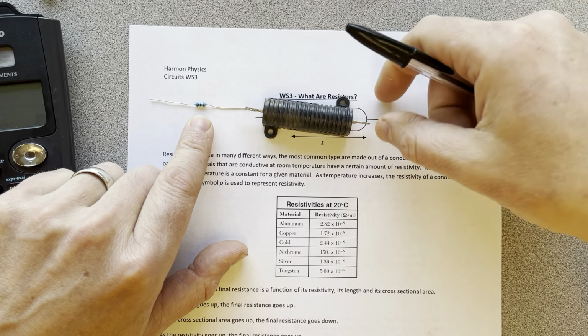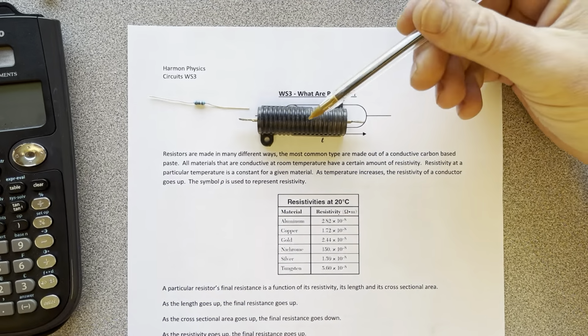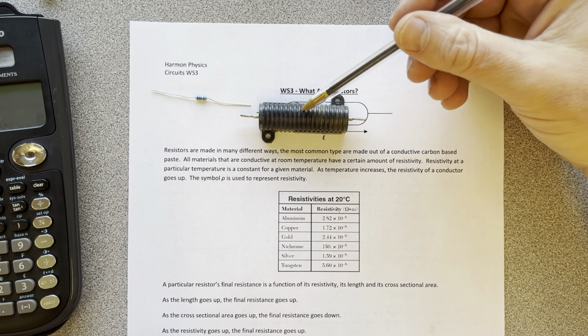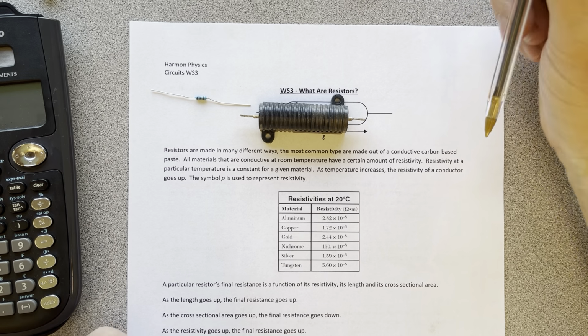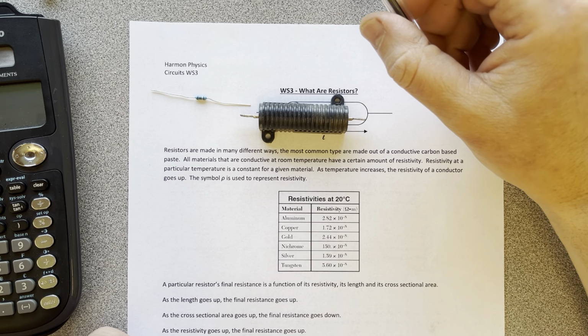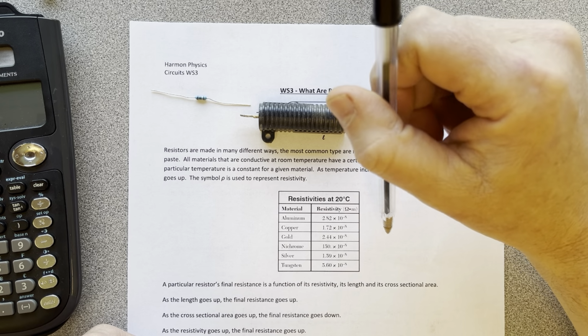This one here can dissipate, let's see, I saw it on here earlier, 50 watts, meaning it can handle a lot of current before it burns up. Put too much current through a small resistor and you can burn it up. It gets too hot and it literally burns and it's broken.